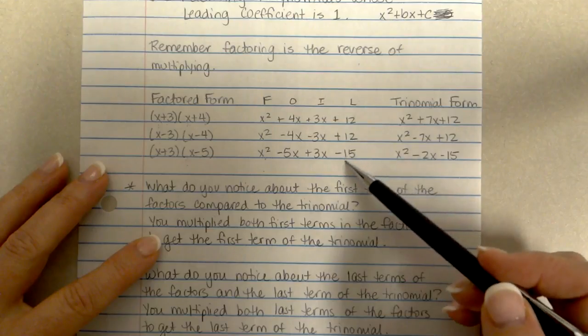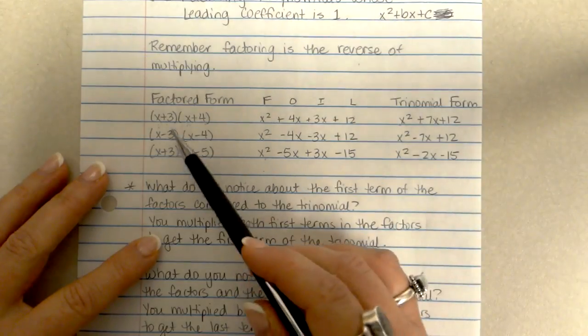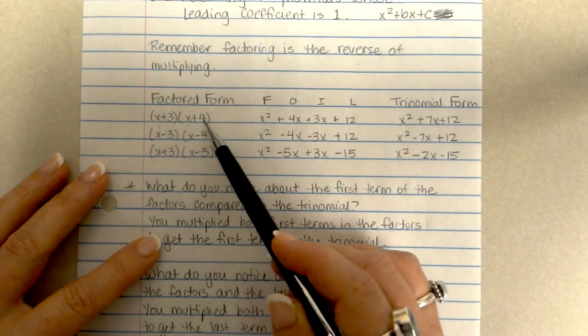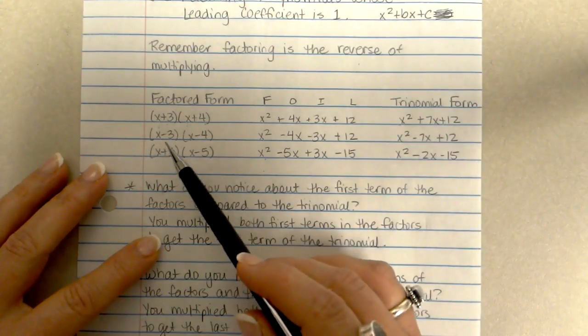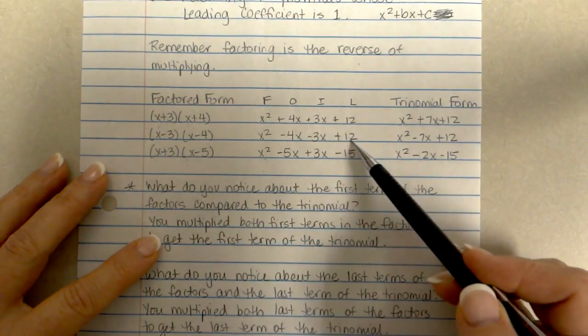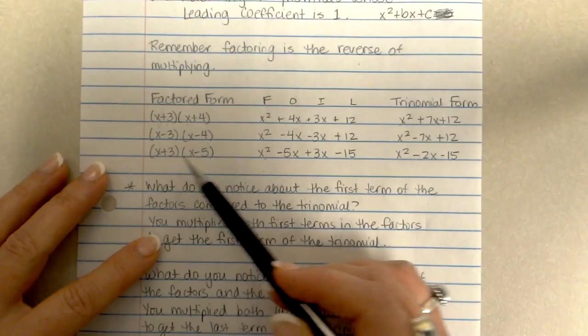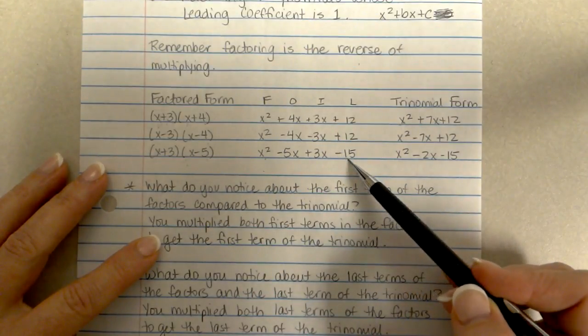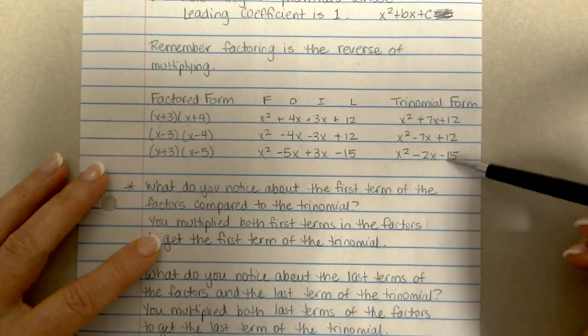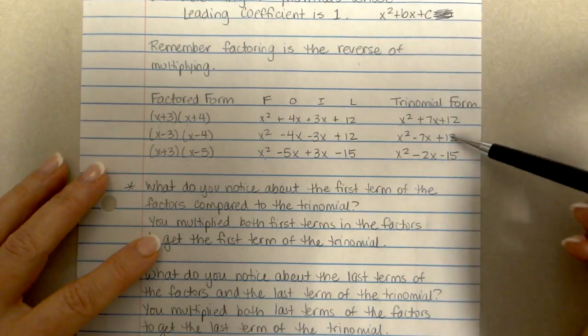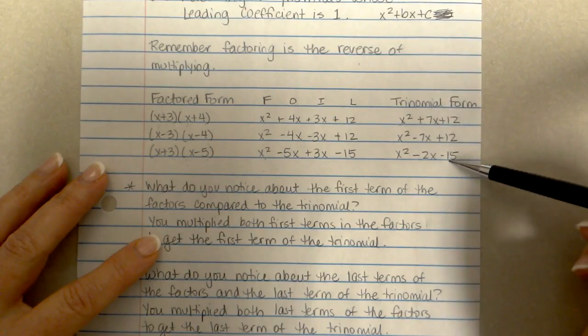Let's look at the last term. The last term is always multiplied. 3 times 4 gave us 12. Negative 3 and negative 4 also gave us positive 12. Positive 3 and negative 5 gave us negative 15. So in your answer, you're going to look for two numbers that multiply to give you this last term.